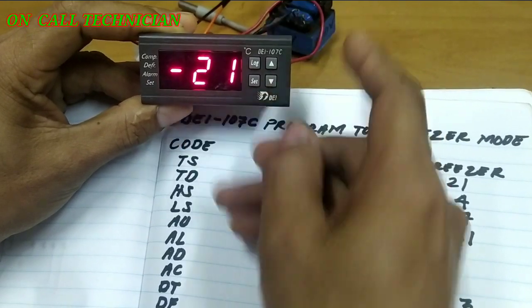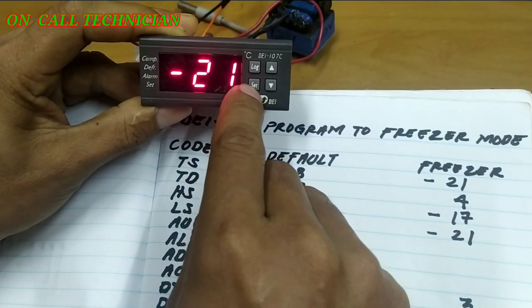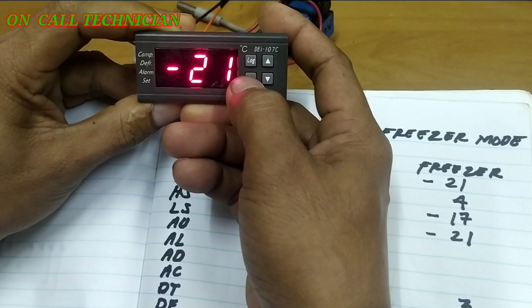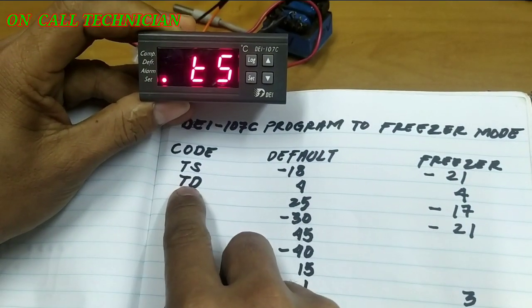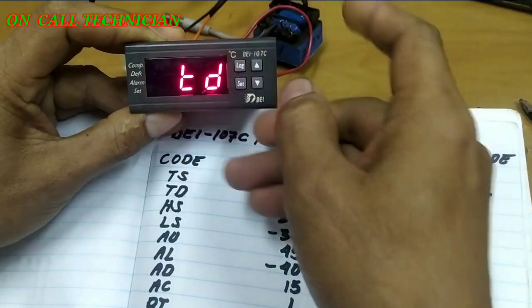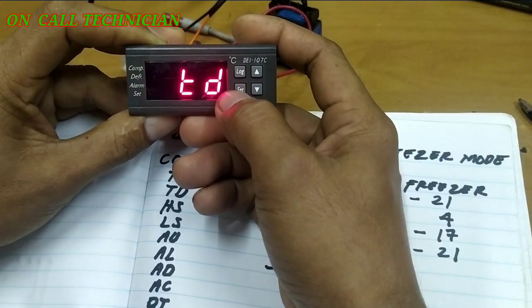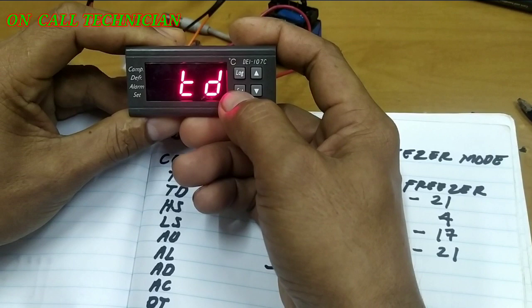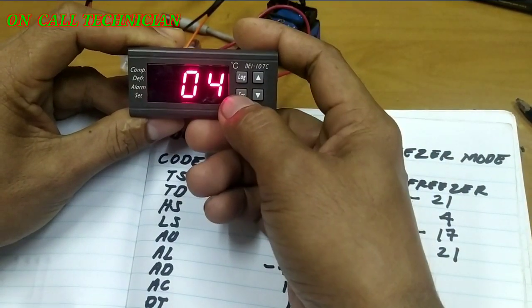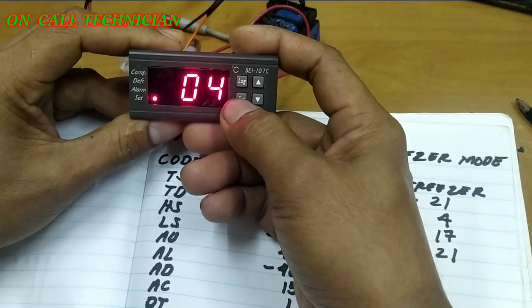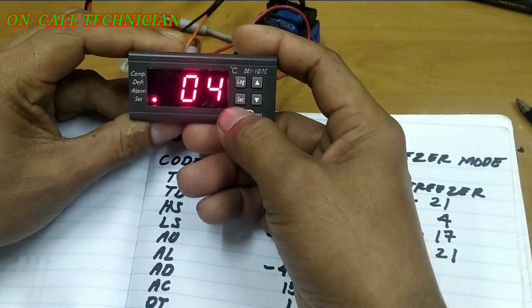Okay, press the arrow down and set to confirm. Now we go to TD, set temperature threshold. Okay, this is differential in pixel, guys.